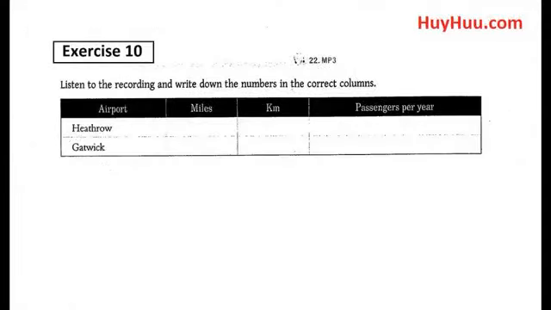Exercise 10. Airports in the southeast of Britain. Listen to the recording and write down the numbers in the correct column.